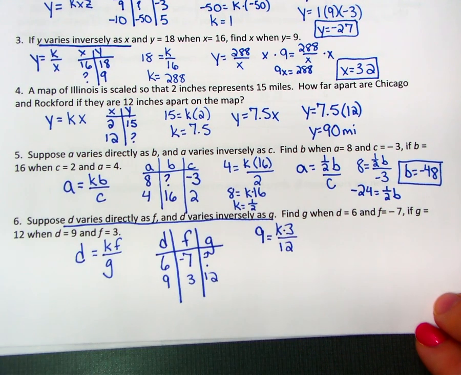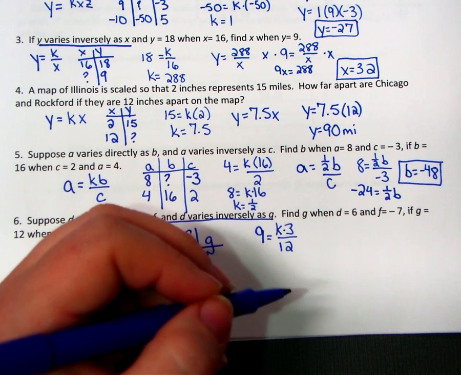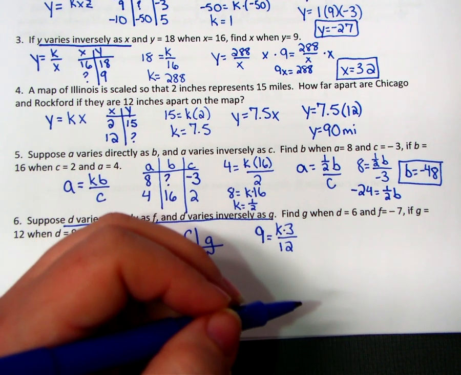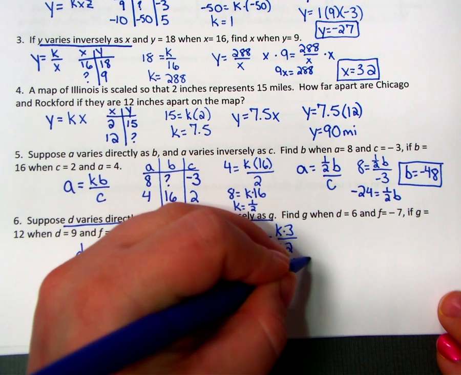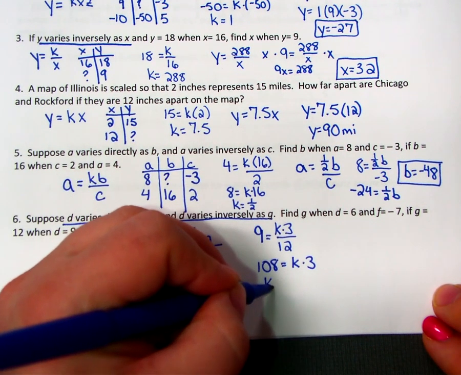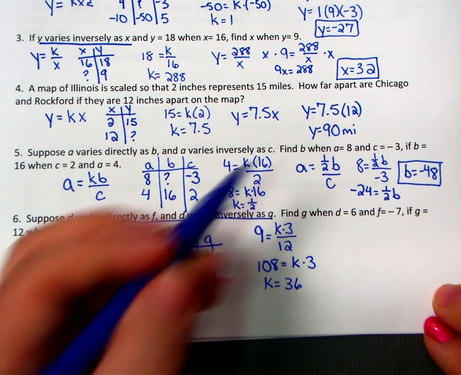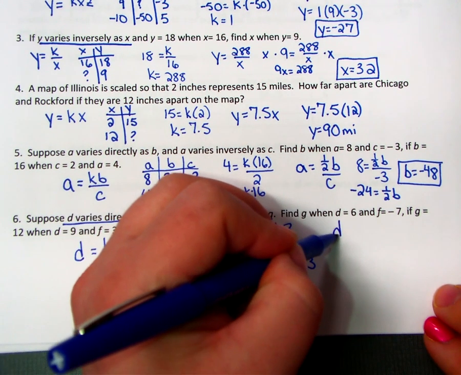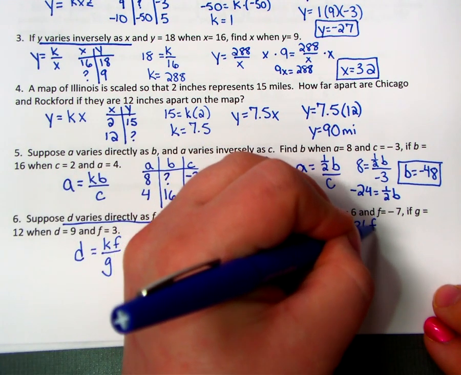To solve this, we're going to multiply by 12 on both sides. So we have 9 times 12. It's 108 equals K times 3. Then divide by 3 on both sides, and we get that K is equal to 36. So my equation is D equals 36F over G.